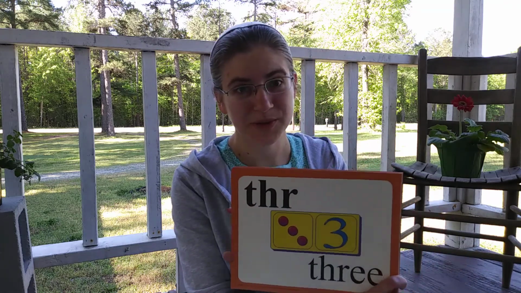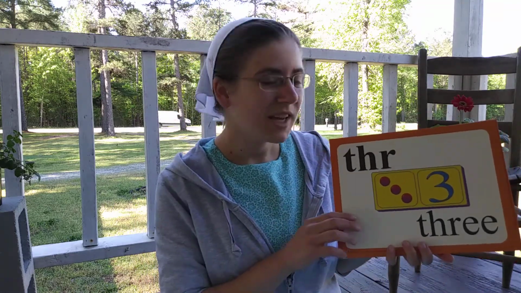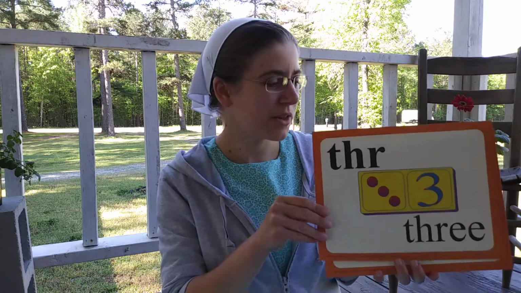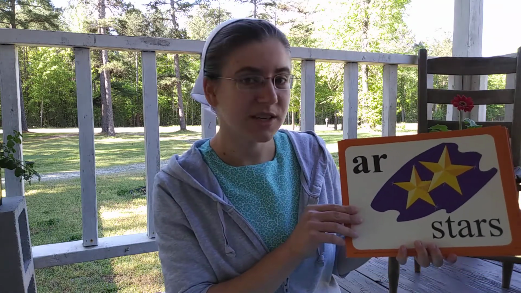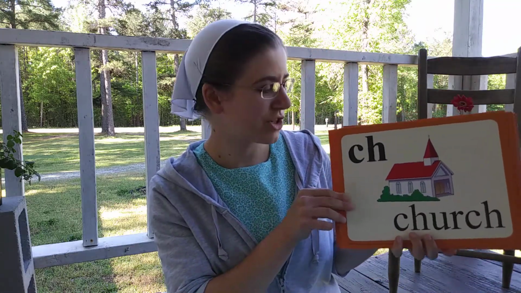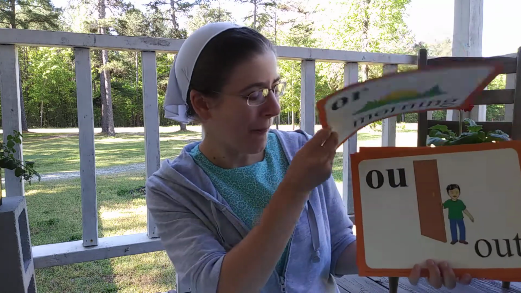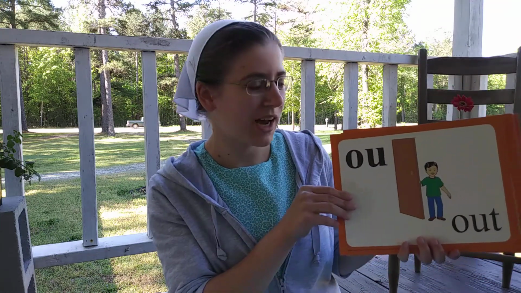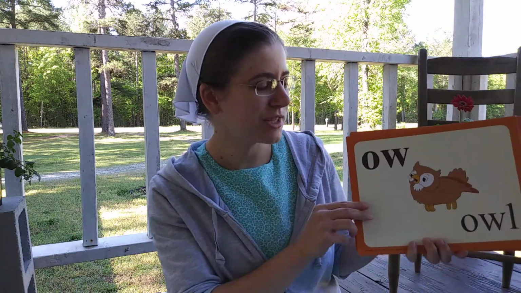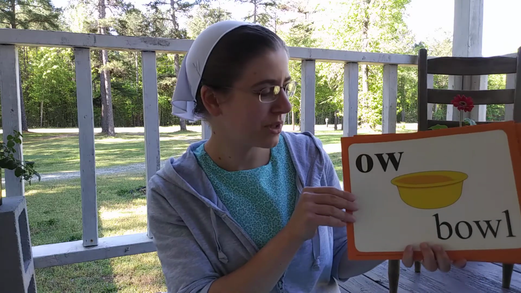But we're going to go ahead and review the orange group of special sounds today. So let's go through these. We'll just quickly go through them and not take too much time. THR says thr in three. AR says ar in stars. CH says ch in church. OR says or in morning. OU says ow in out. OW says ow in owl. OW says o in bowl.